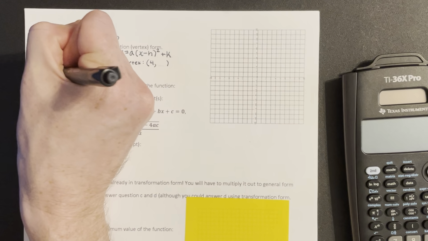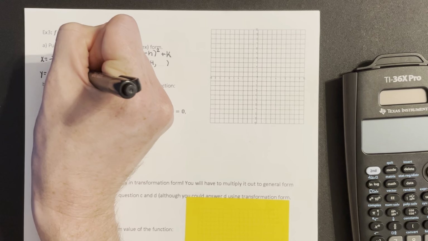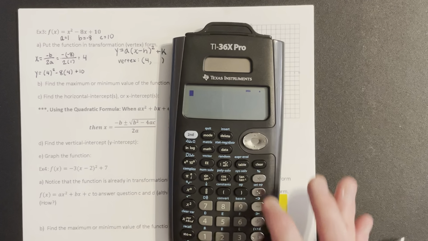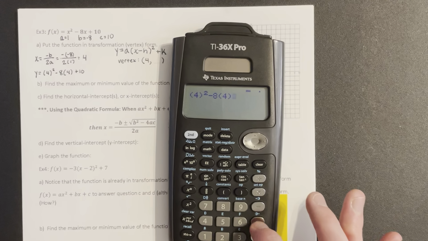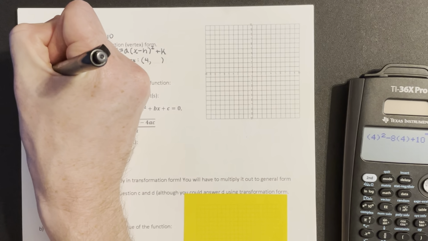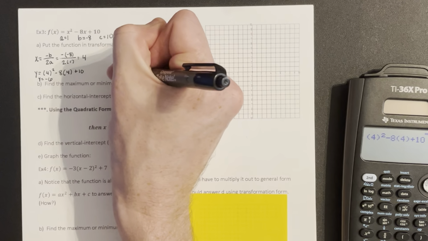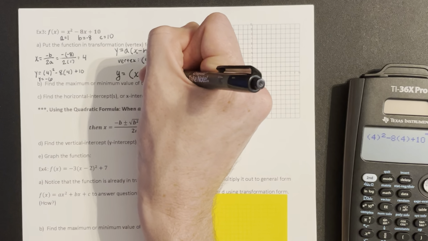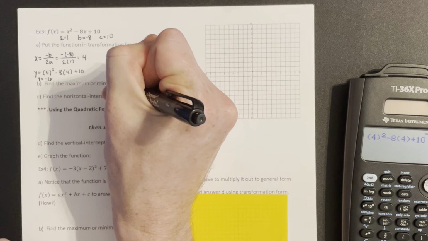So if I plug that 4 in, I'd have 4 squared minus 8 times 4 plus 10. You can put that in your calculator if you need to. We get a value of negative 6. There's our vertex. Let's take that and put it in here. So a is 1, x minus 4 squared minus 6. There's our vertex form.